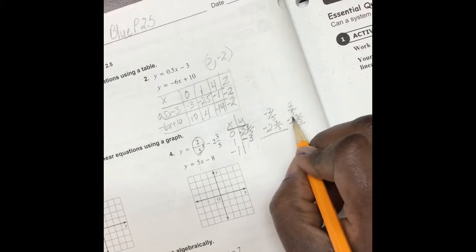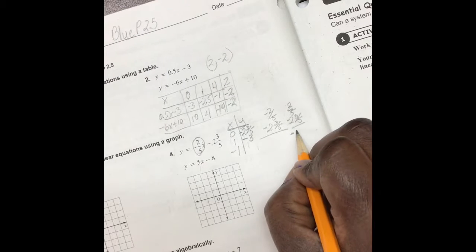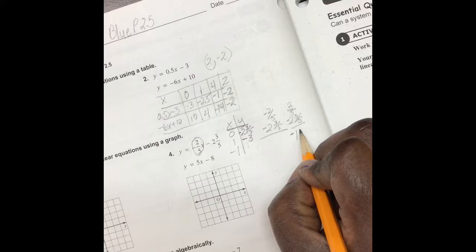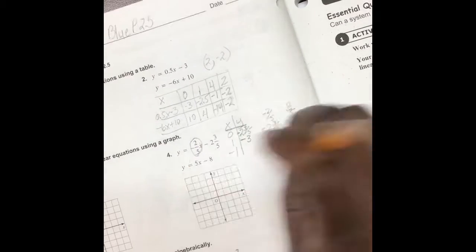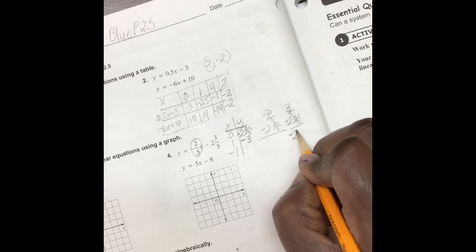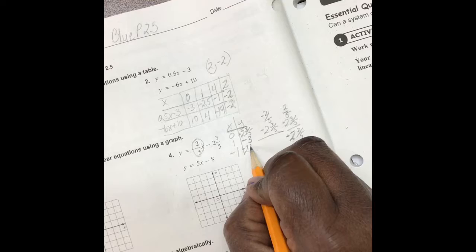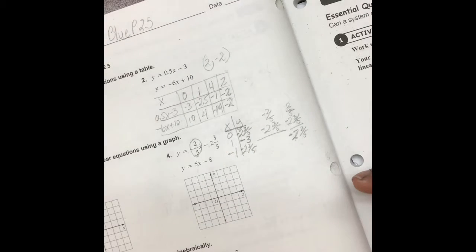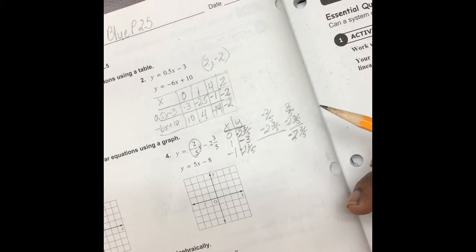And that will leave us with a -1. No, that will leave us with a -2 2/5. Okay. All right, let's see if we can use another number that'll give us a whole value. Okay.